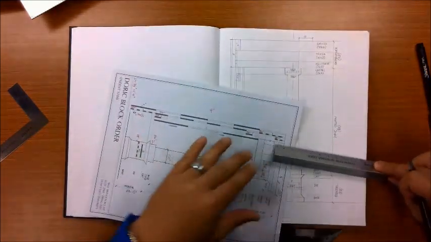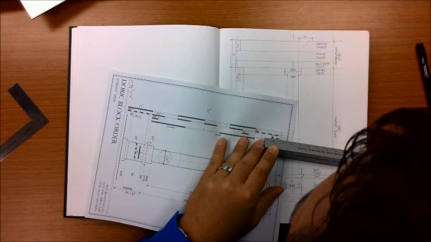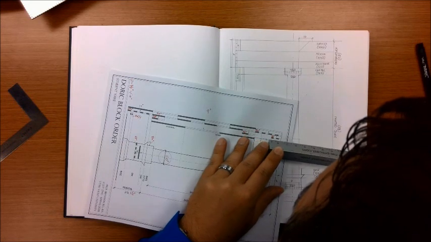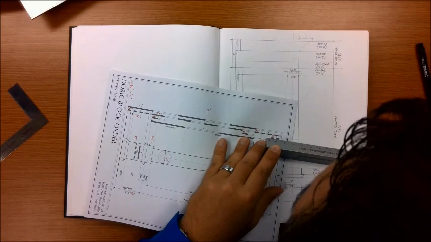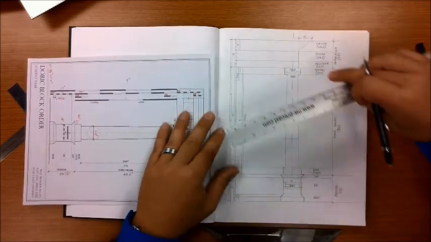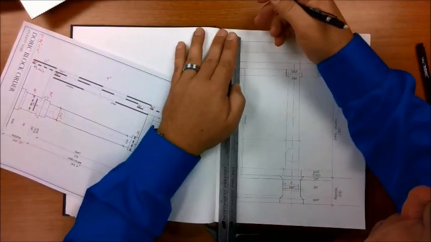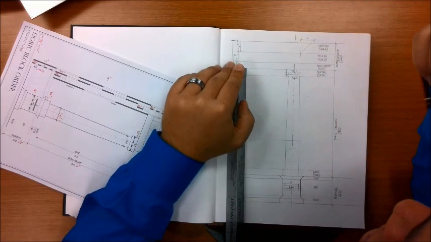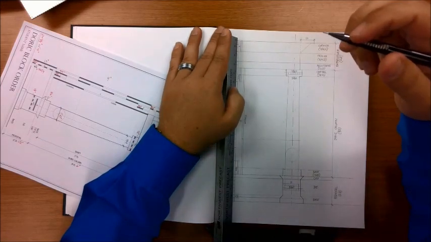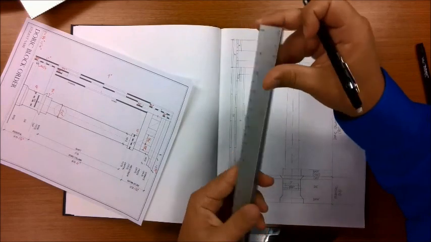wait, did I do that right? Let me just double check here. Excuse me. No, I did not do that right. Oh, that's right. There's 4. Okay. Something was throwing me off there for a second. Let's see here. 3/16 of an inch.